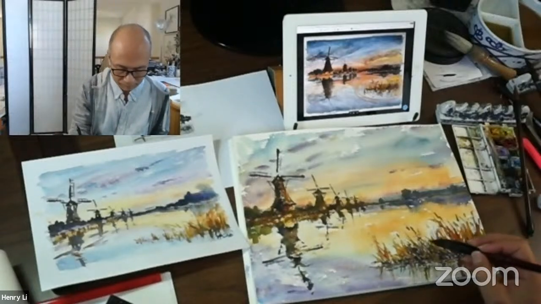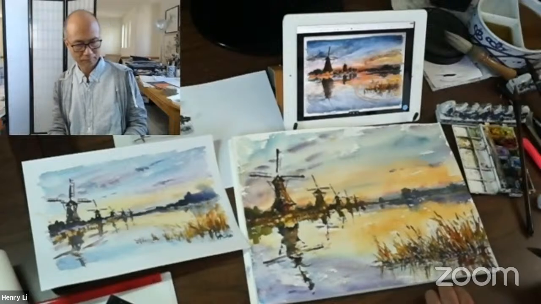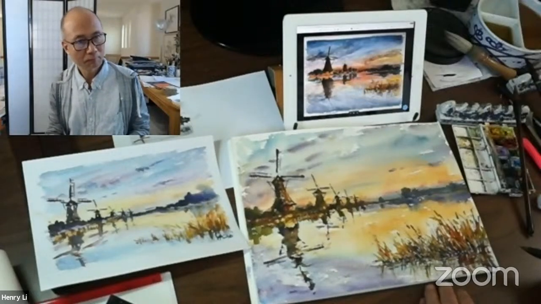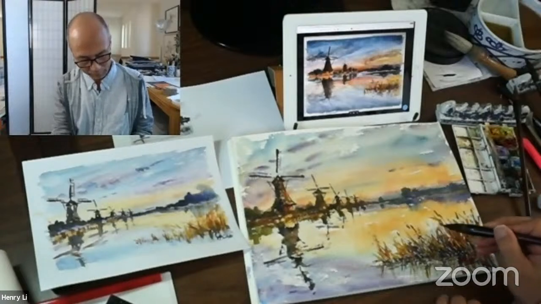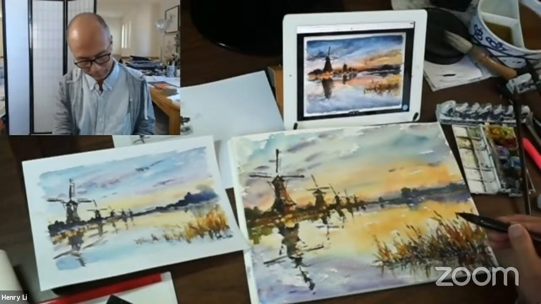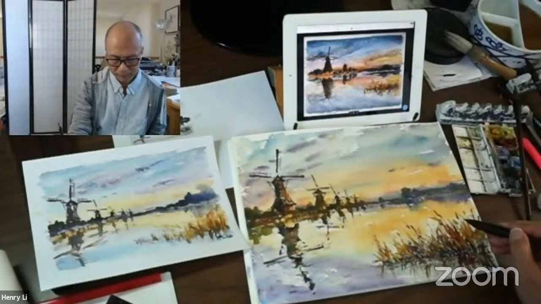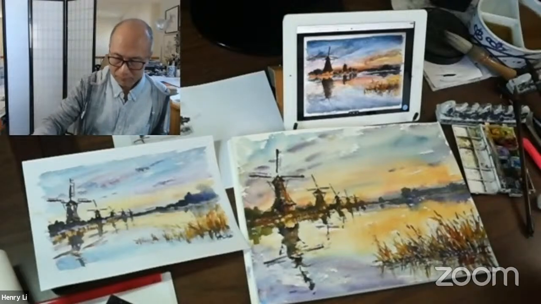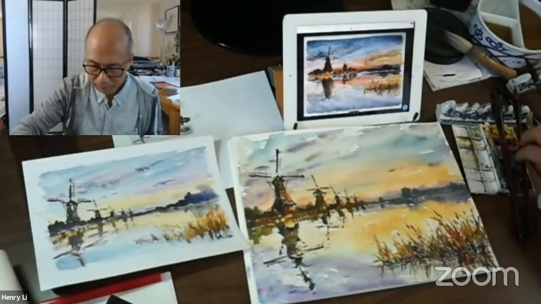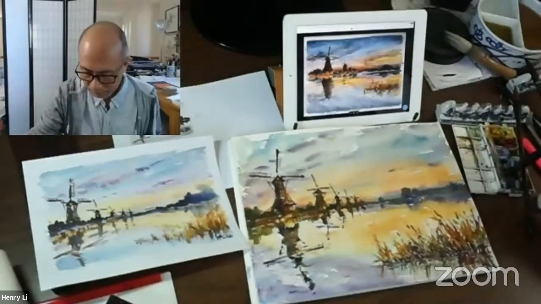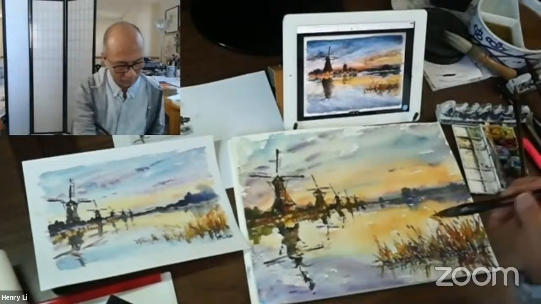Rob, I did not manage to get the color of the orange reflections and the gold along the shoreline there by the windmills and some of the other places. Do you have any tips on how to make that color? Because yours was beautiful. Mine just doesn't.